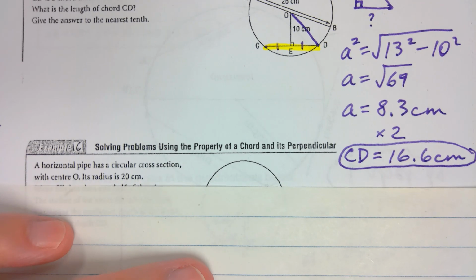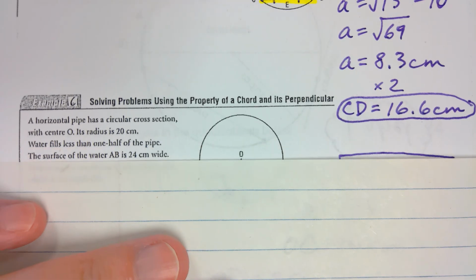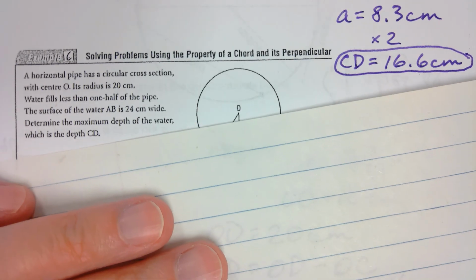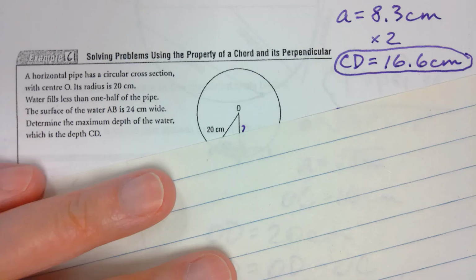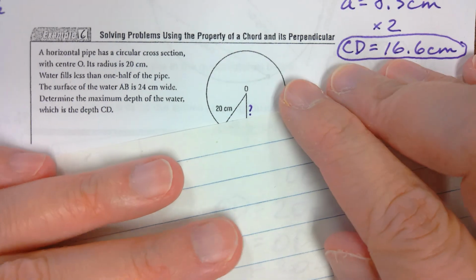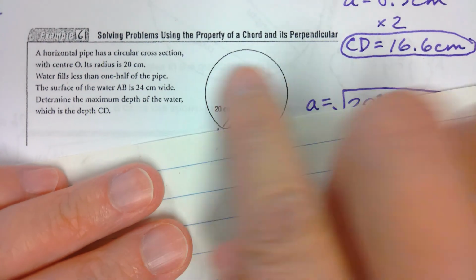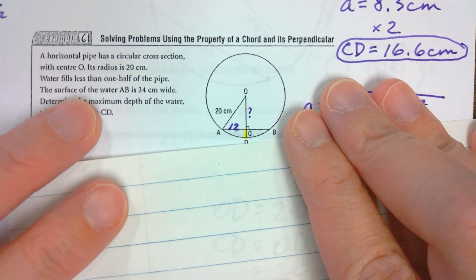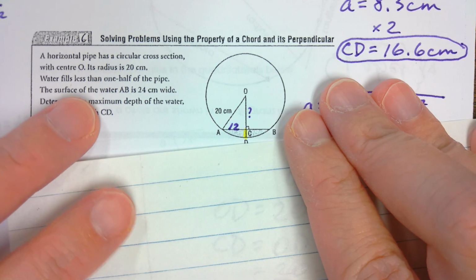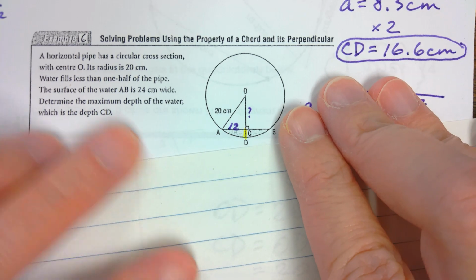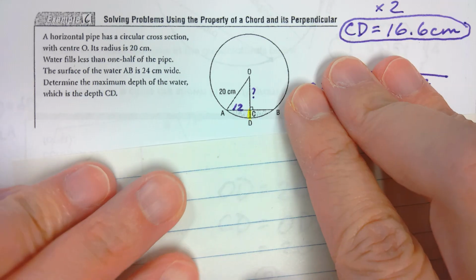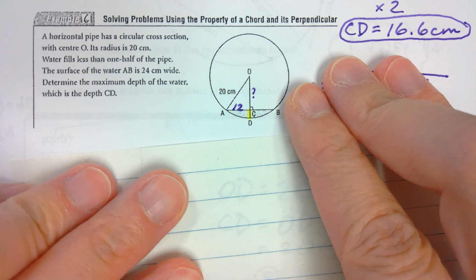Okay, and the last one. This one is the trickiest. A horizontal pipe has a circular cross section with center O. Its radius is 20 centimeters. Water fills less than 1/2 of the pipe. The surface of the water is 24 centimeters wide. Determine the maximum depth of the water, which is CD.